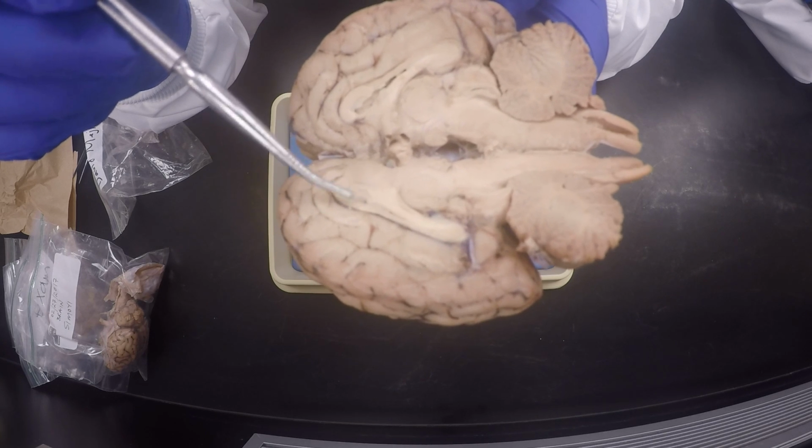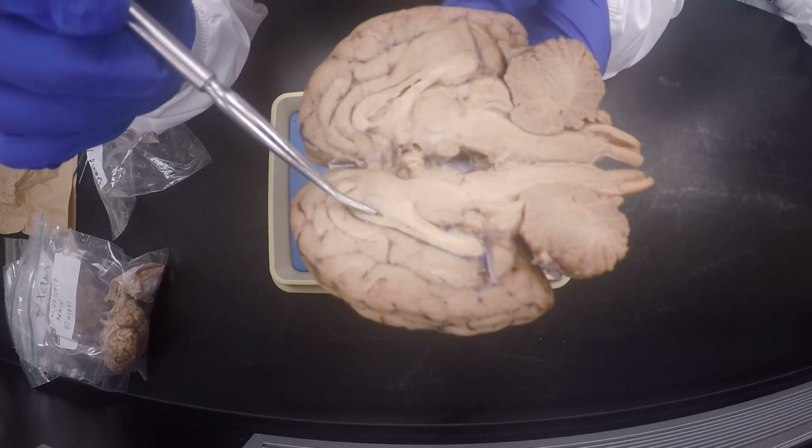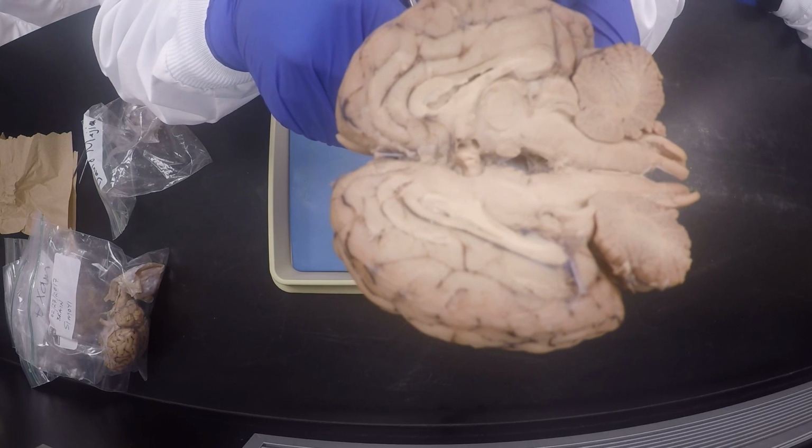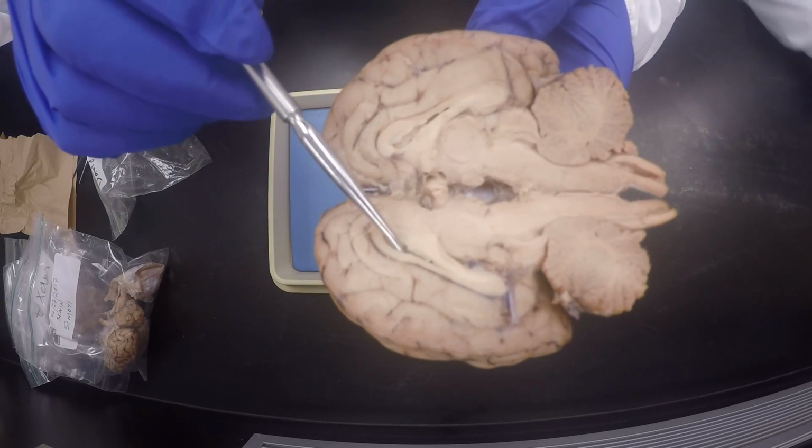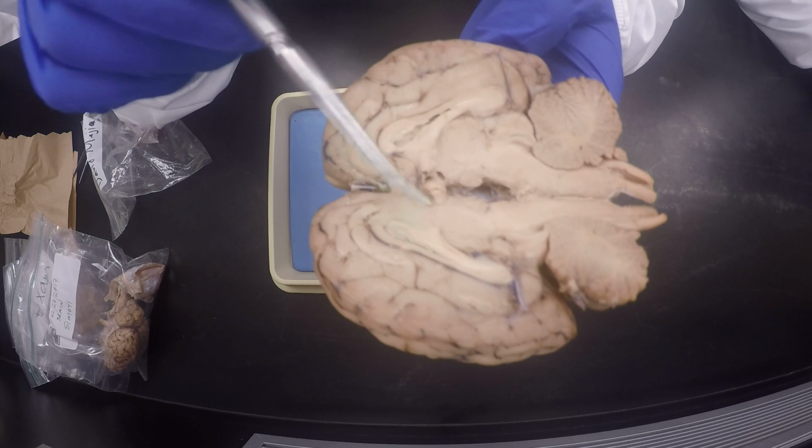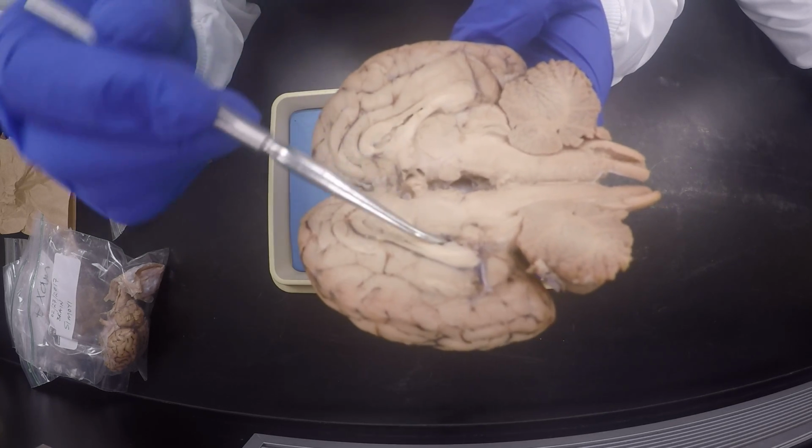This thin sheet that separates the lateral ventricles will be the septum pellucidum, and then of course this is the lateral ventricle. You might see the choroid plexus maybe here. You see the ones in the third ventricle.